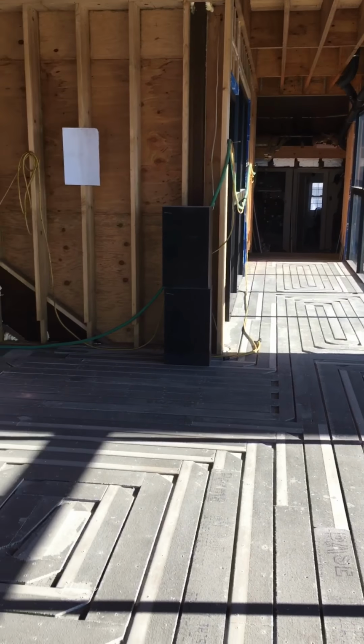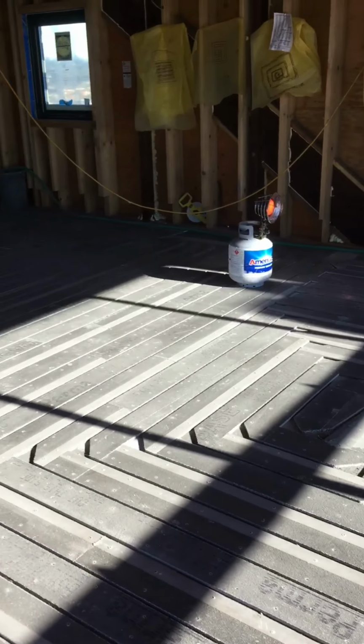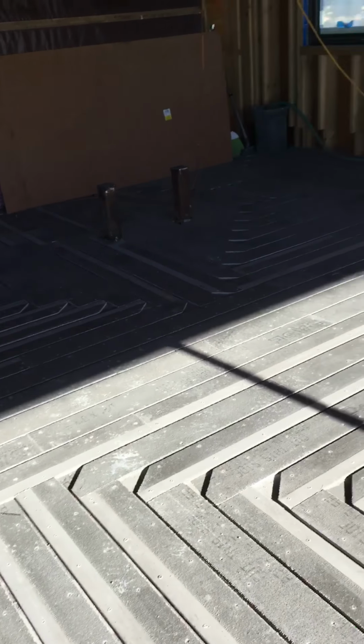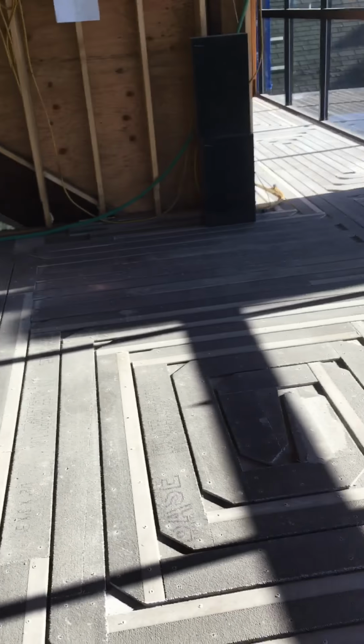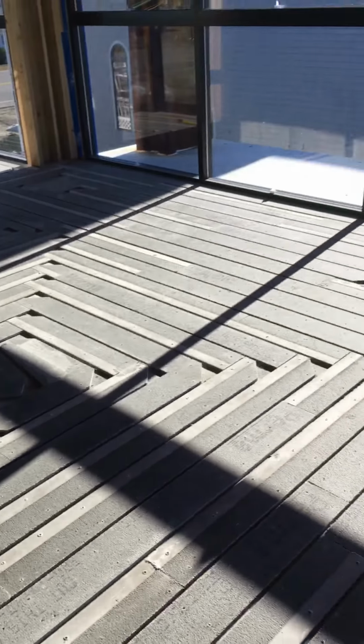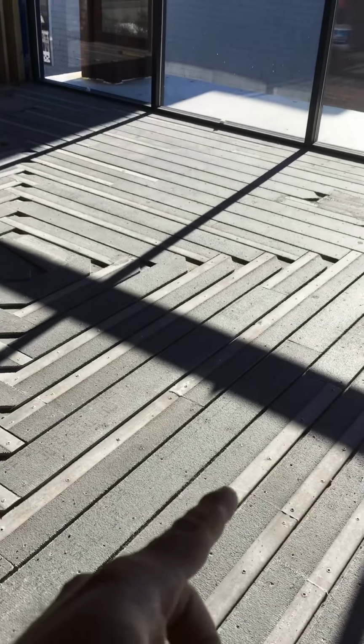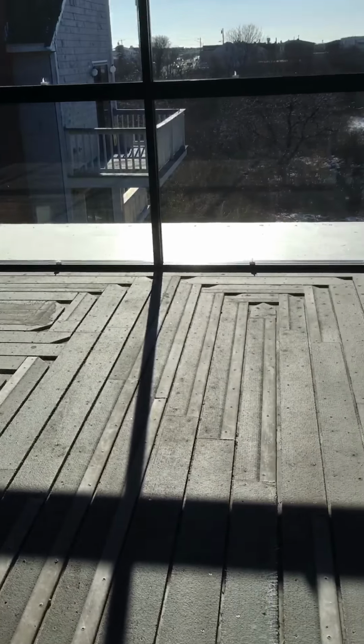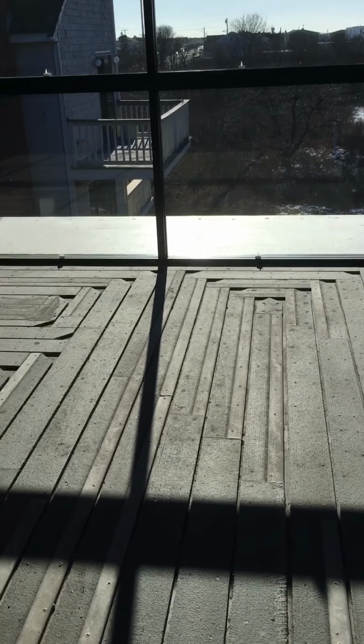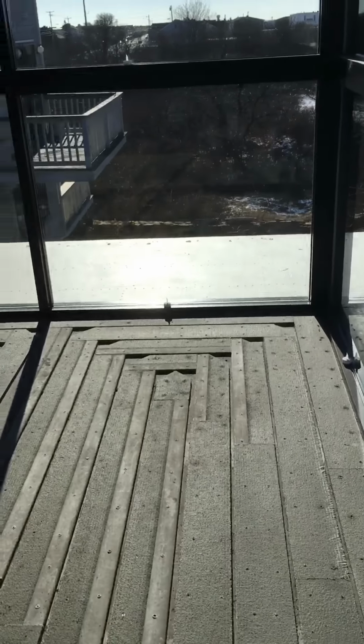So if it gives somebody an idea about passive solar energy, keep an eye out for your obstructions and what's going to be causing shadows on top of that thermal mass that you're going to be using to collect the sun's energy. So anyways, just a quick one.